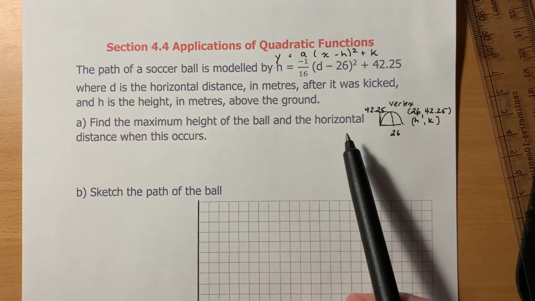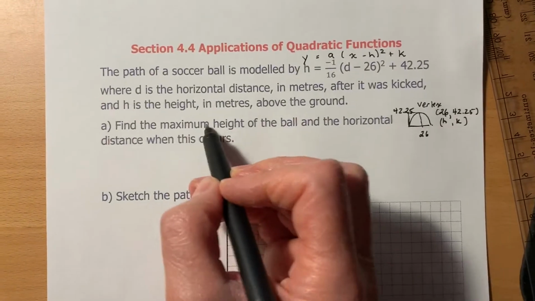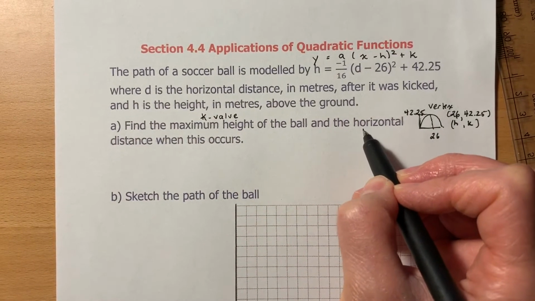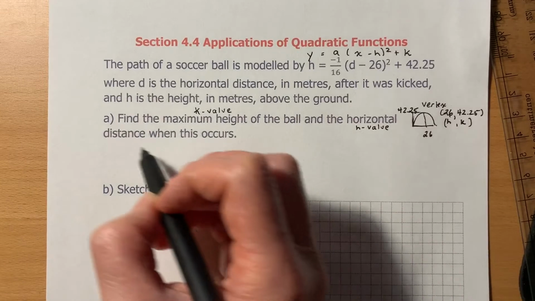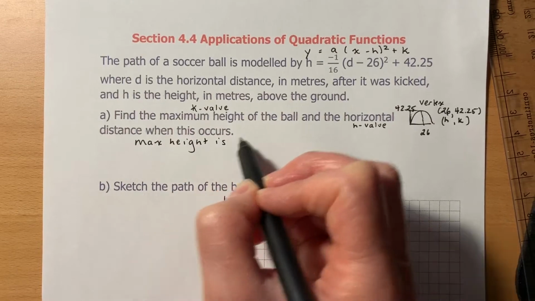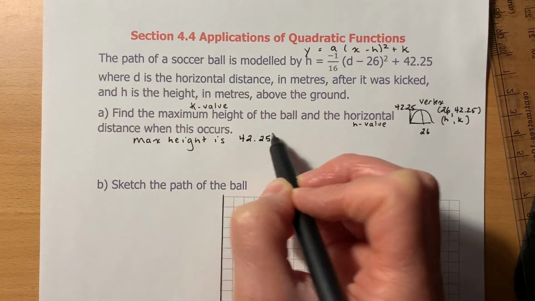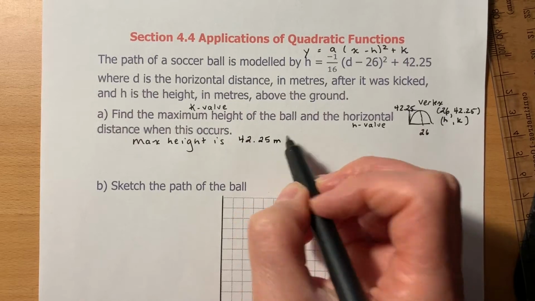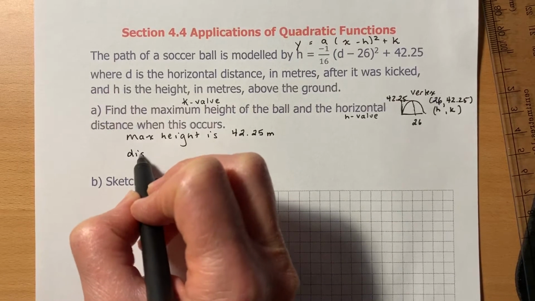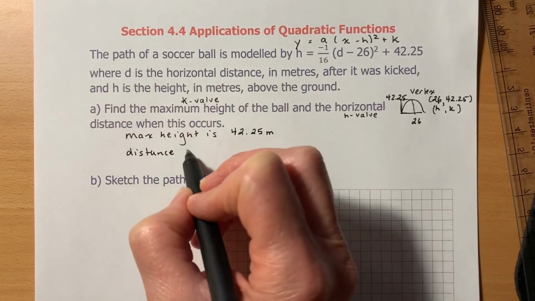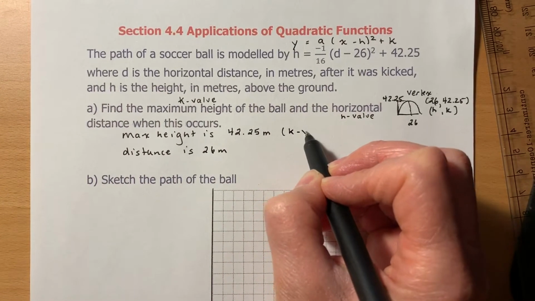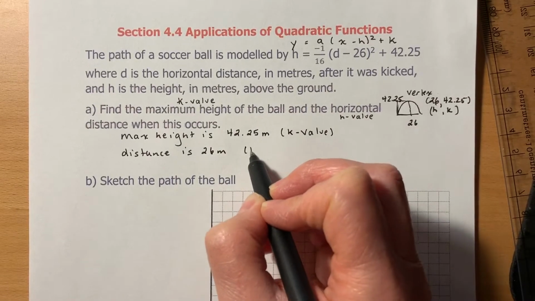Now, because this is an application, you have to remember to include units. The maximum height is the k value, and when it occurs is the h value. So you're going to tell me that the maximum height is 42.25, and it's in meters. When does this occur? It occurs when the distance is 26 meters from the player. So the max is always your k value, and when it occurs is your h value.